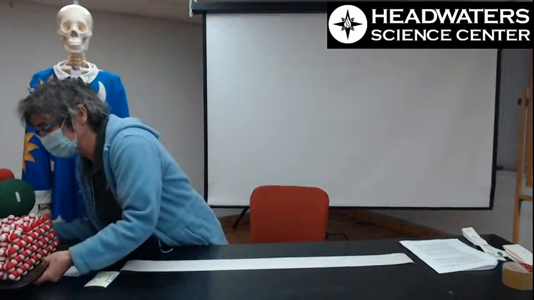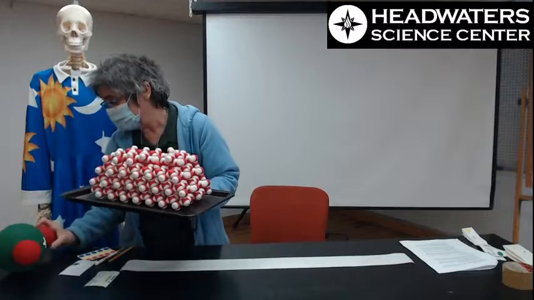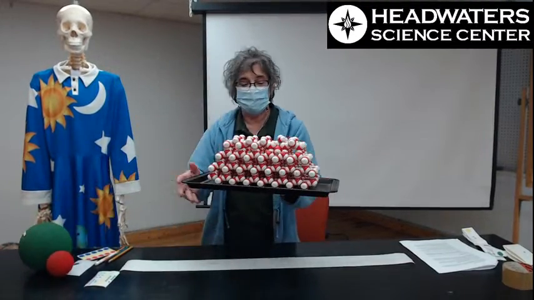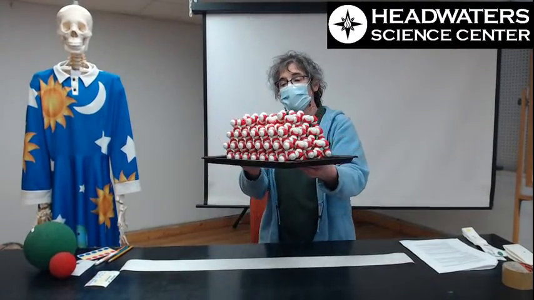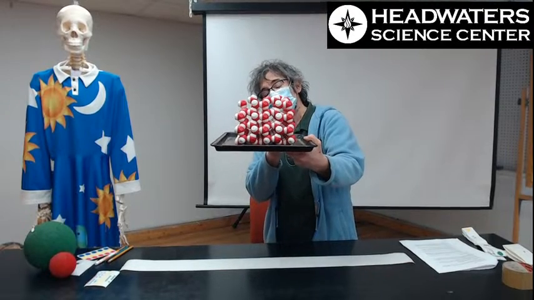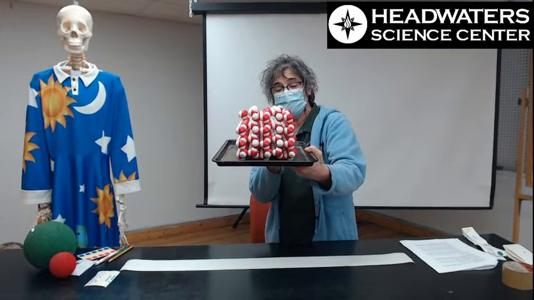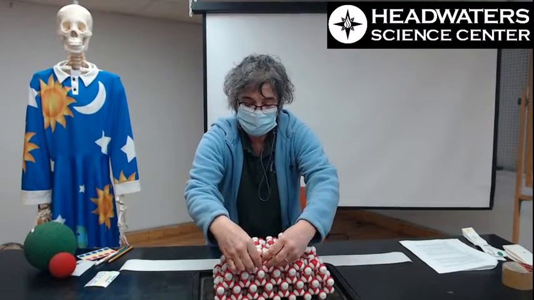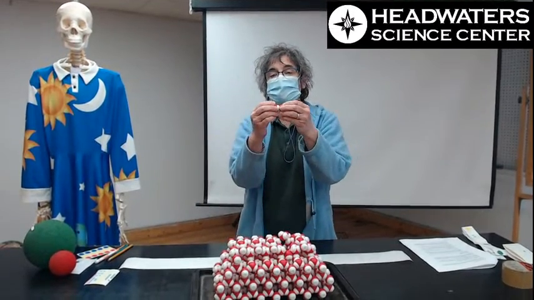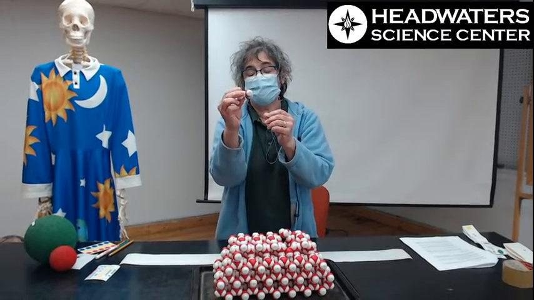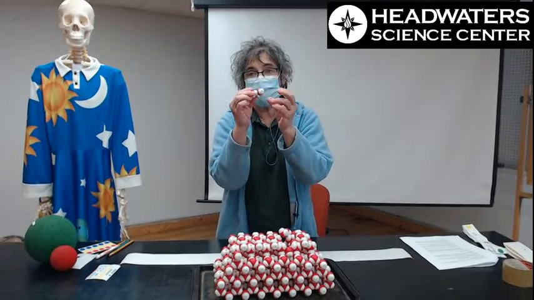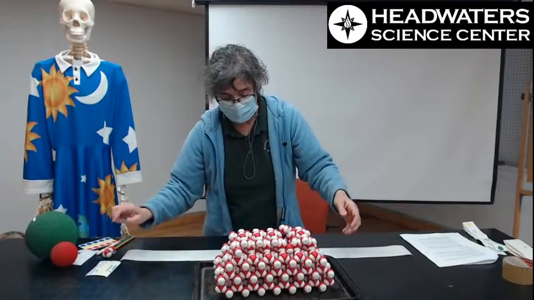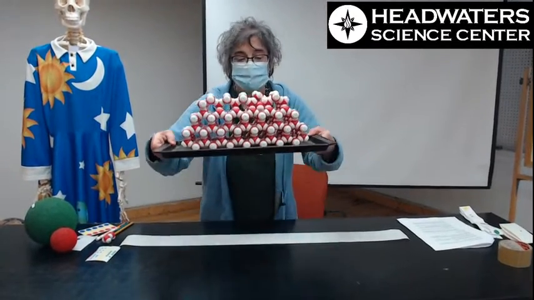Now this is water molecules when they form ice. So water is a polar molecule, which means it kind of has a charge, and it sticks together. And when it sticks together in this fashion, it is ice.